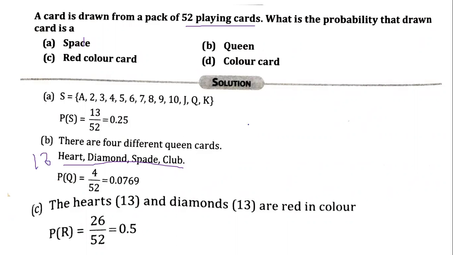Now, we understood that we will have 52 cards. In that, we will have red cards and black cards.